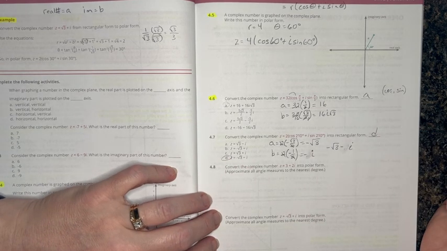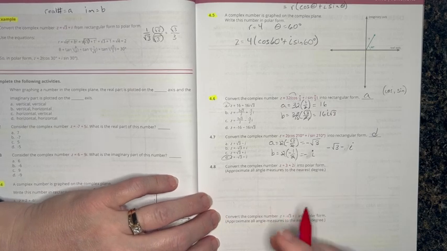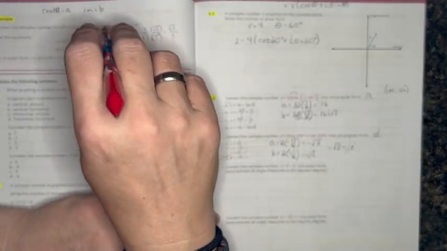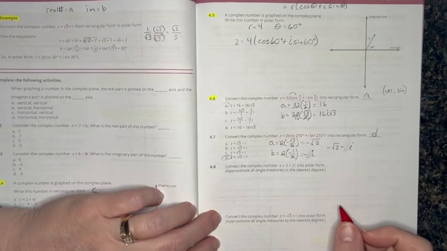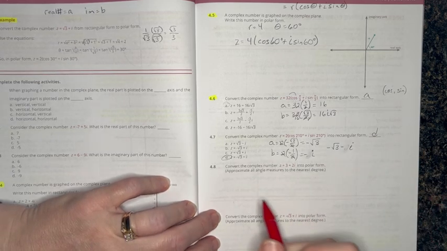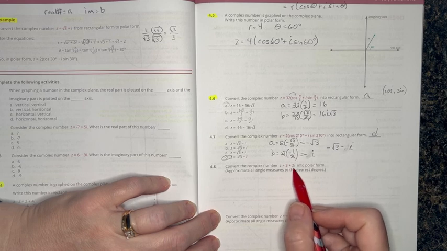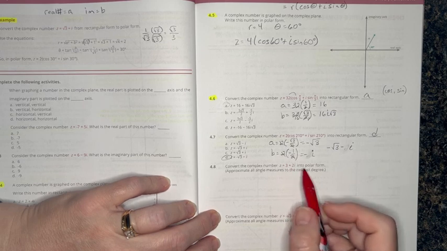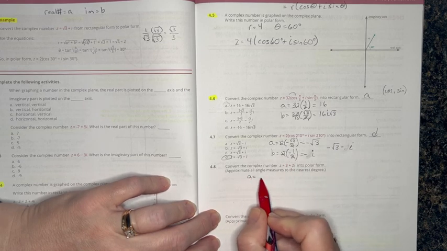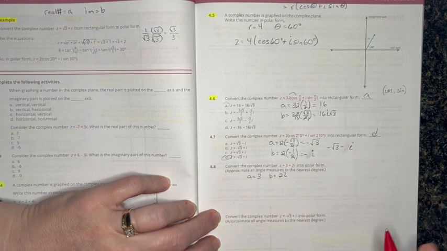All right? Let's convert one here to polar form, just like we did up here at the top of page 56. It says approximate all angle measures to the nearest degree. Fine. Okay, so we have z equals 3 plus 2i. So remember, my a is equal to 3, and my b is equal to 2.